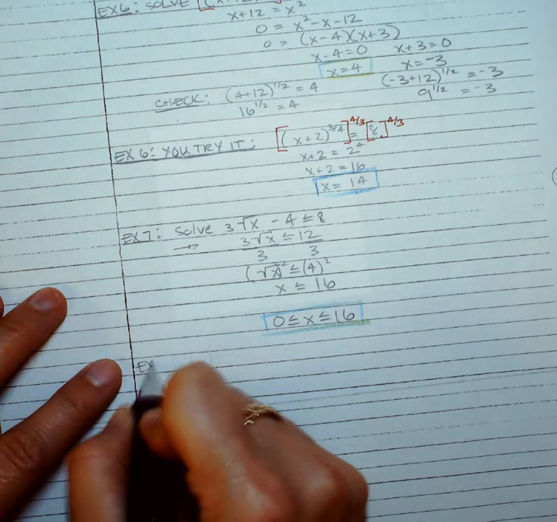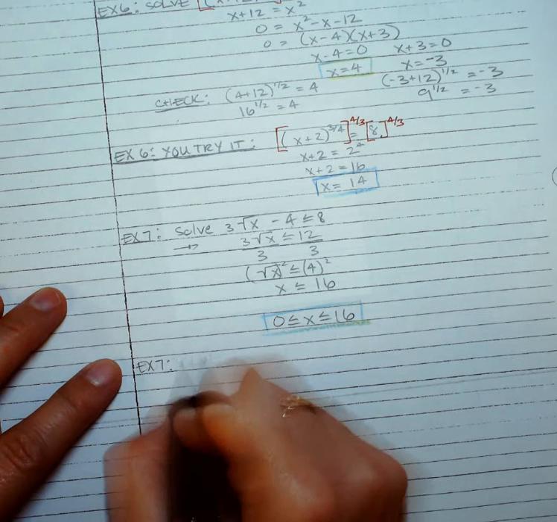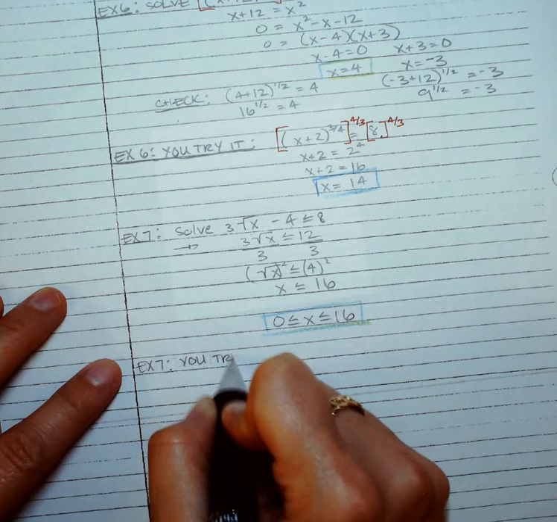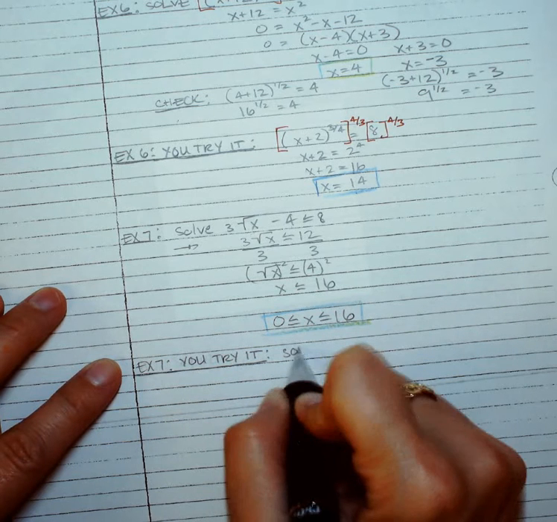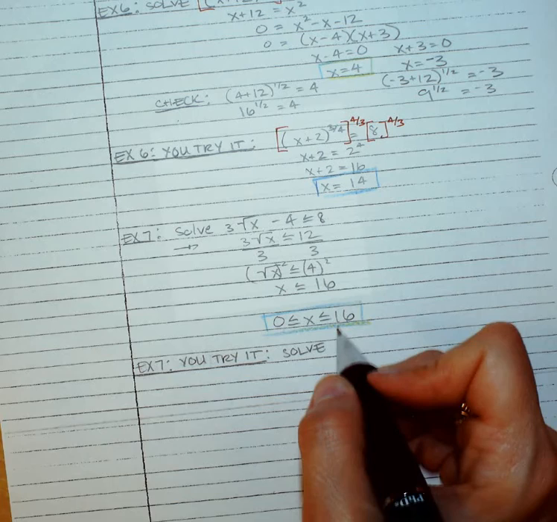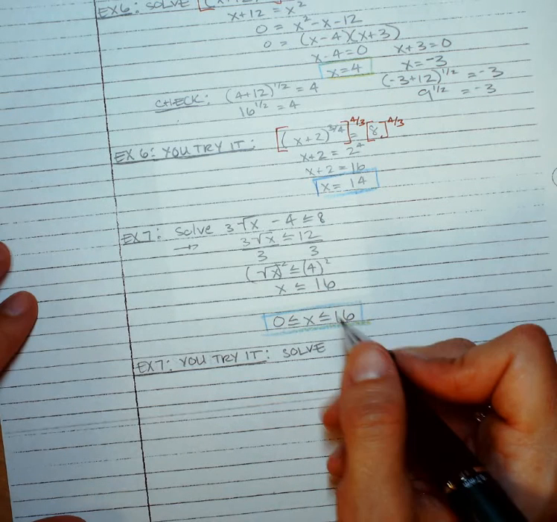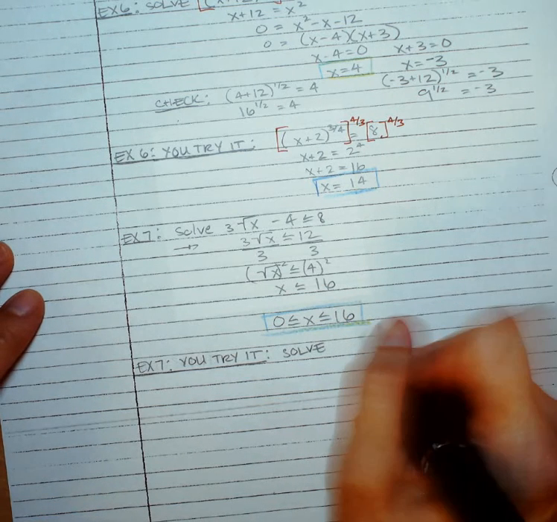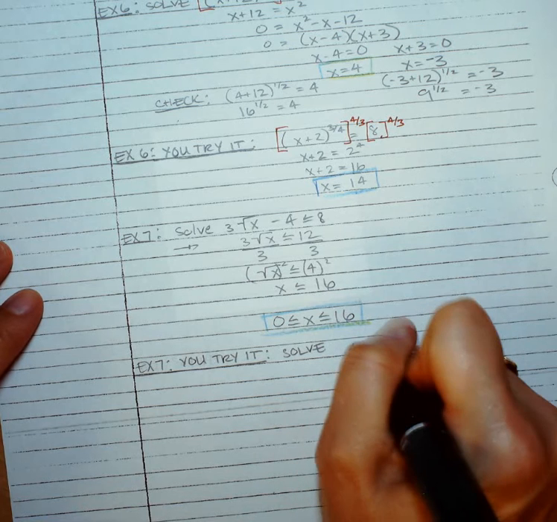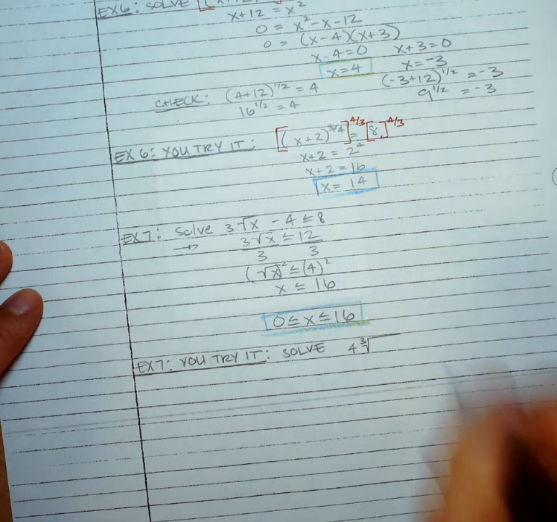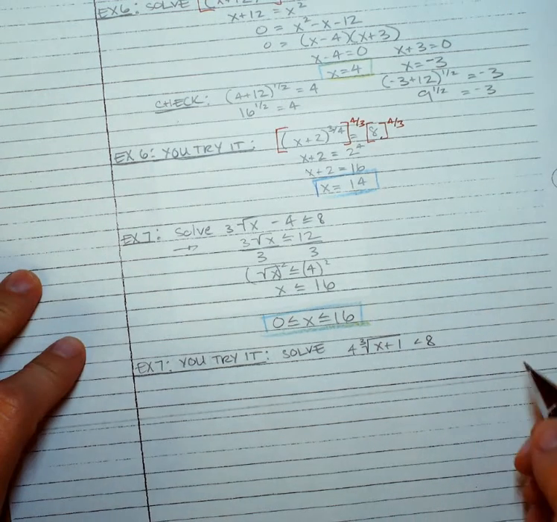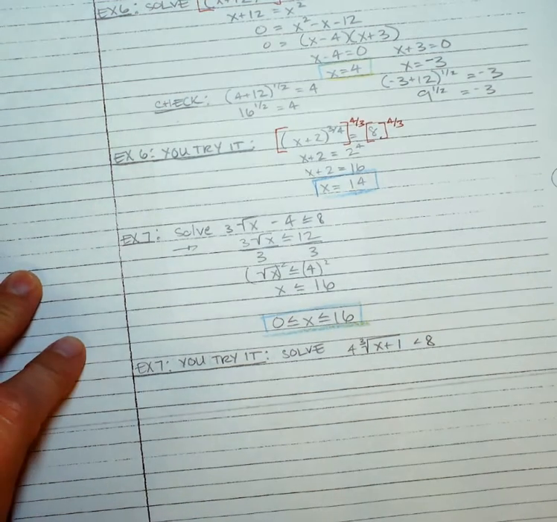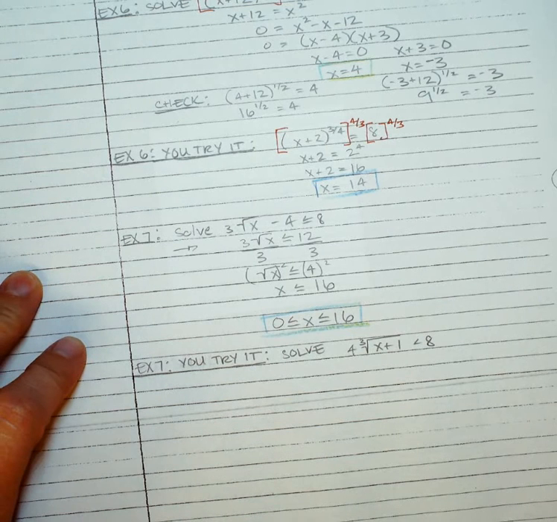Here's, let's run example 7. I don't know if I want to call it a you try it, because it's with a cube root, and we haven't really done that, but here I want us to try, 4 times the cube root of x plus 1 is less than 8. Are these all going to be less than? No, that's also shady. Okay, super.